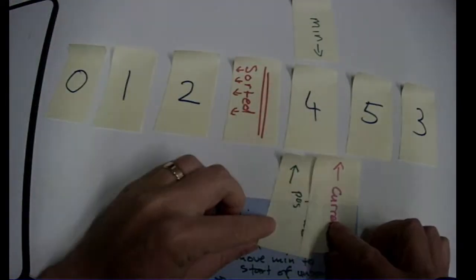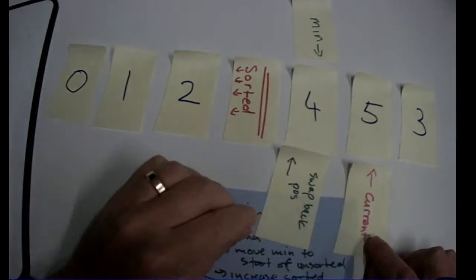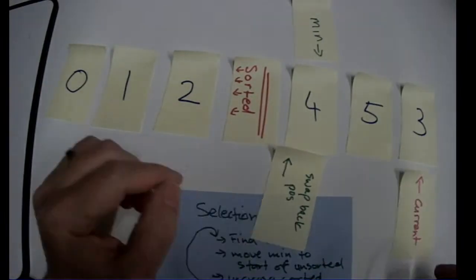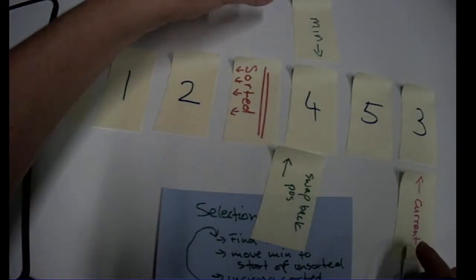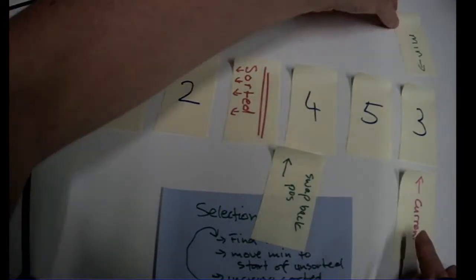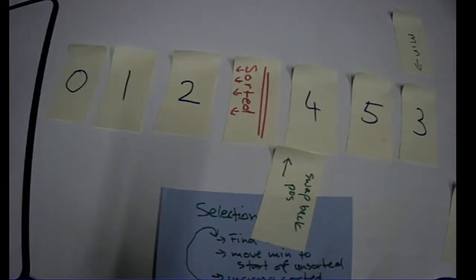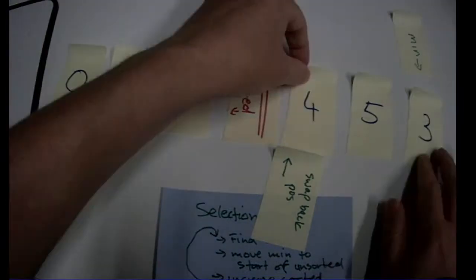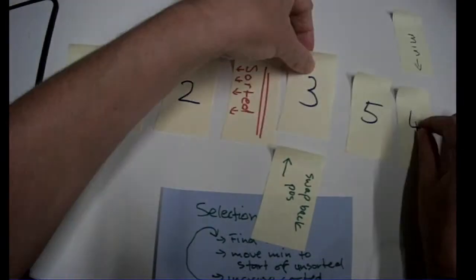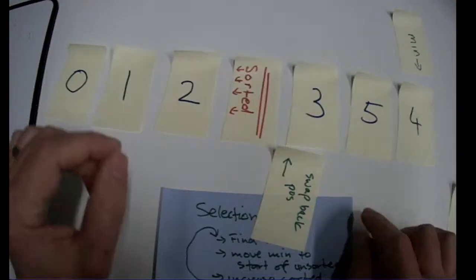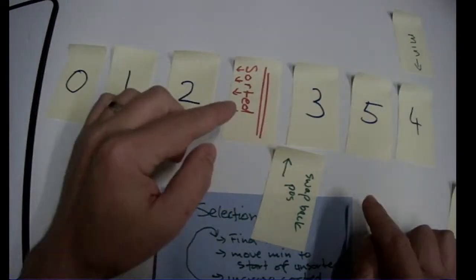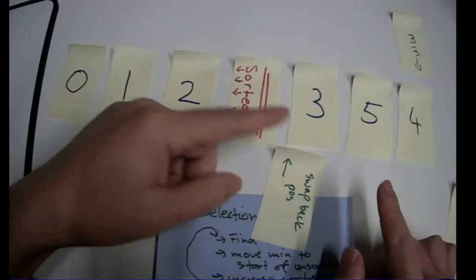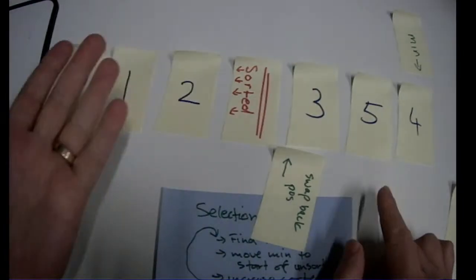Current's not less than minimum, we move it. Current's not less than minimum, so the only thing we move is current. Current is less than minimum, we adjust our minimum. Current moves along, it's off the end of the array, so we swap the minimum back to the start of the unsorted section, which is the same as the end of the sorted section, so you can think of it as putting it on the end of the sorted section.